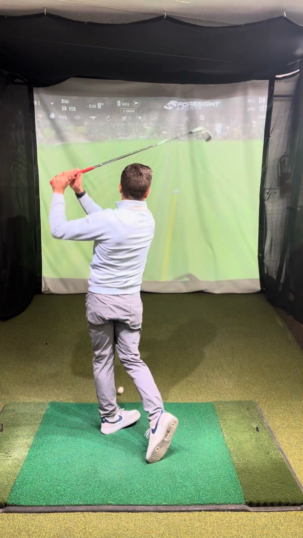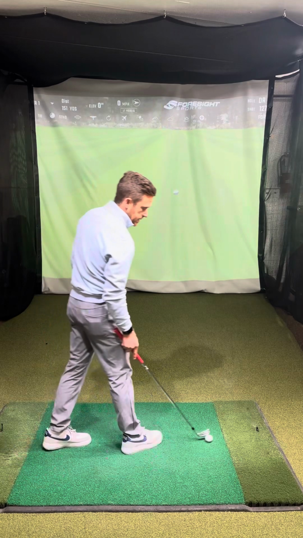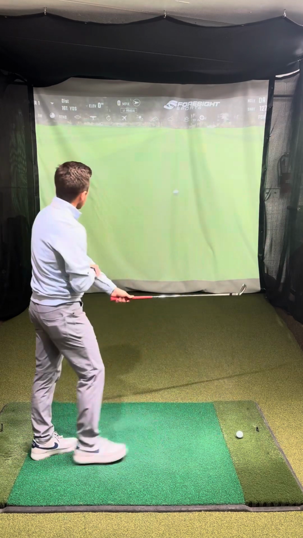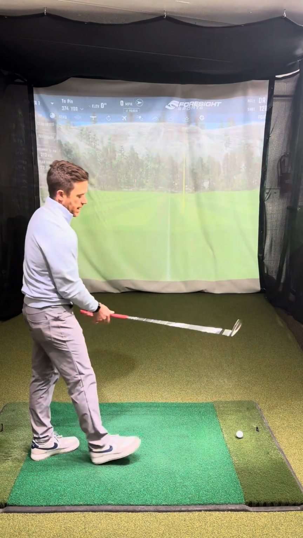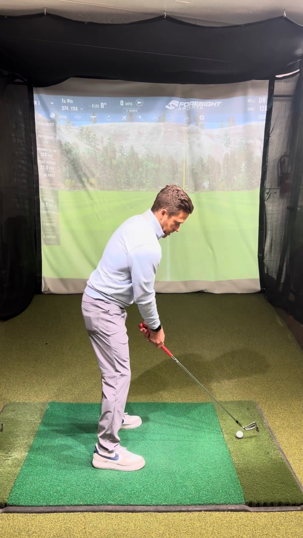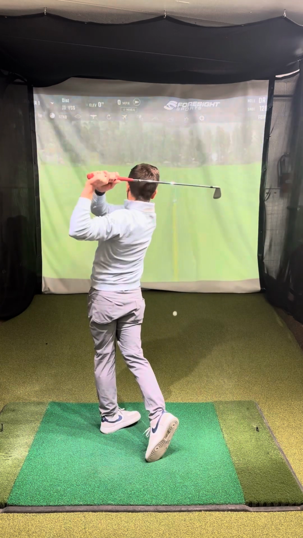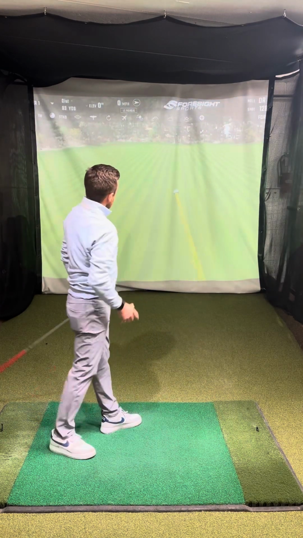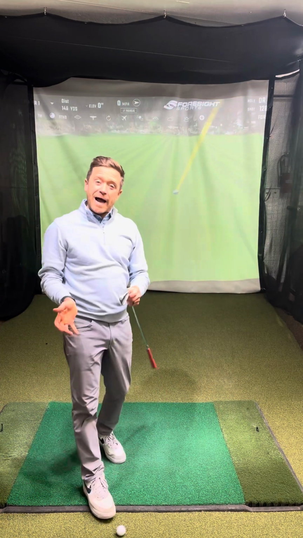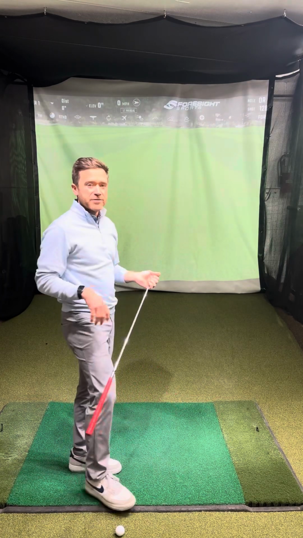Okay? So that shot's clearly going off to the right. You can see that club face was too far open, okay? Now, let's see what it feels like to hit that shot too far to the left. Okay? That one's hooking a little bit, but I had that club face a little too closed. You can clearly see that ball is going to the left.